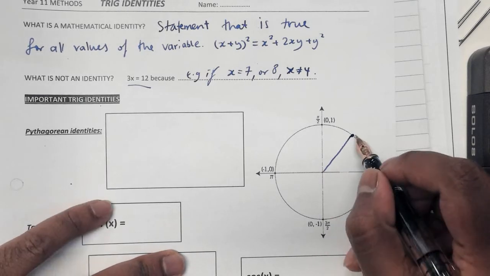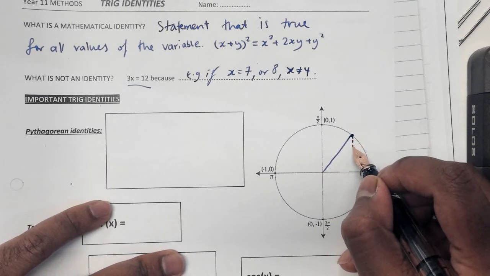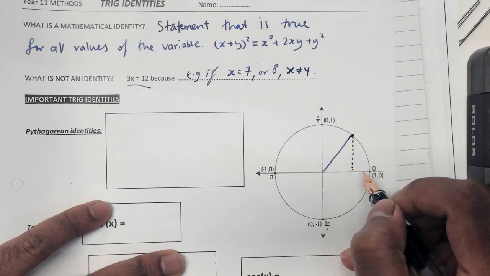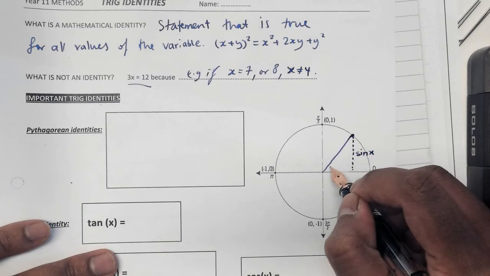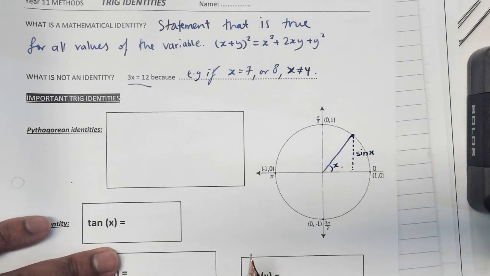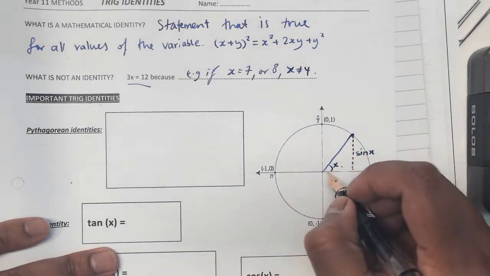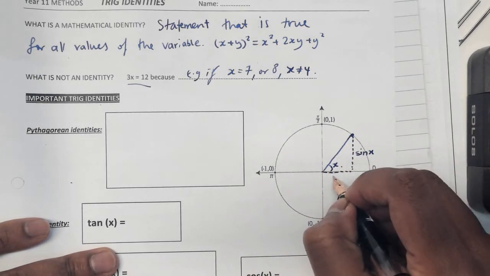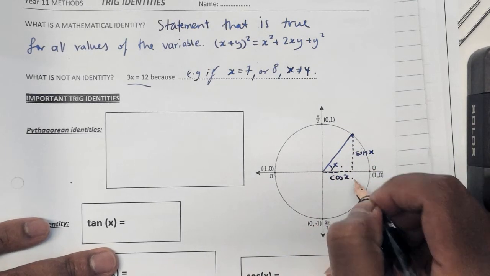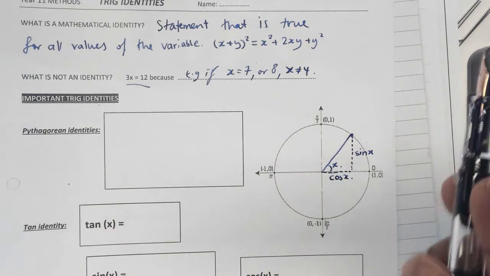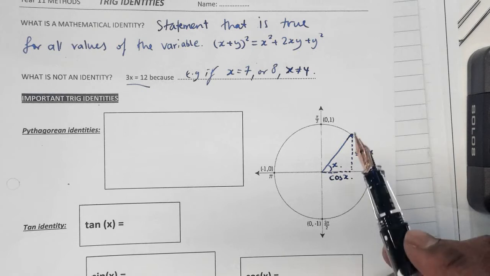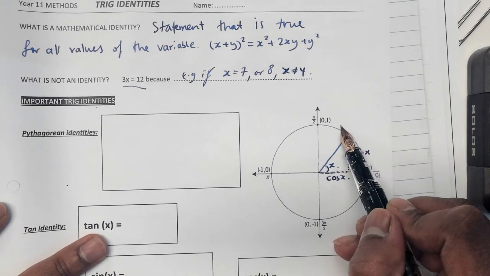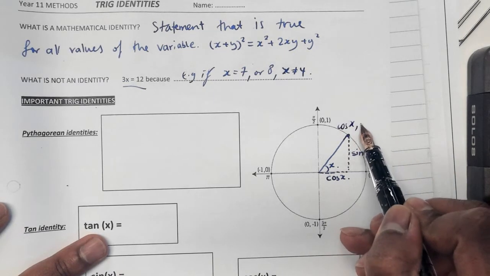So we know that the vertical component is sine x, with x being the angle, and the horizontal component is cos x. So this point here is (cos x, sine x).